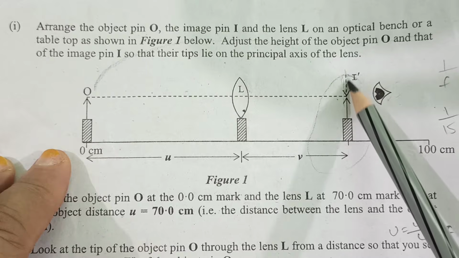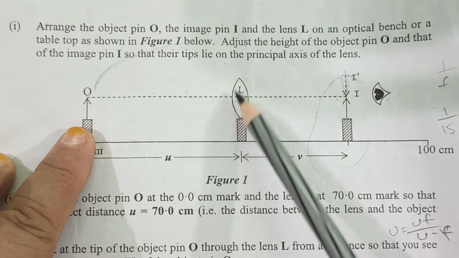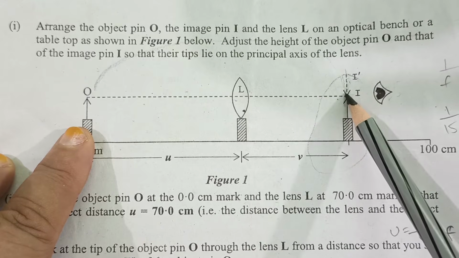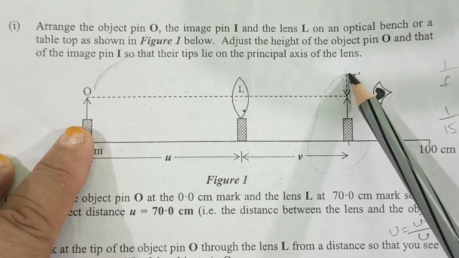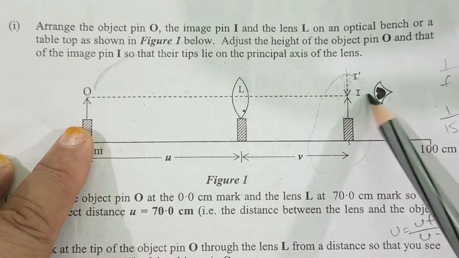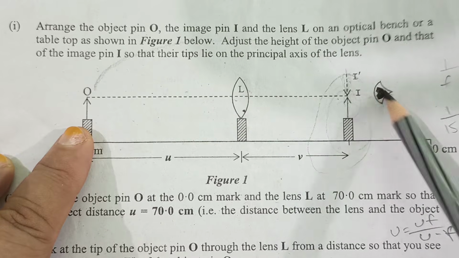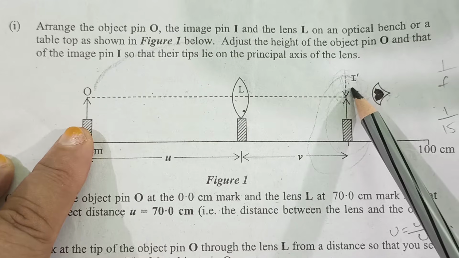Just look at the diagram. This I dash is the image of the object pin which this lens, through refraction, is forming here, and through parallax, when parallax is removed, the image pin and image are both at the same position in space. So the image pin is that pin which is on your side and which is used to locate the position of the image, right?